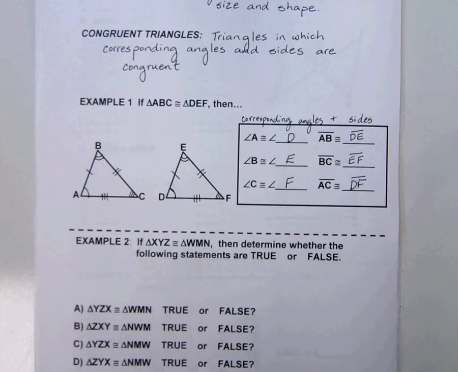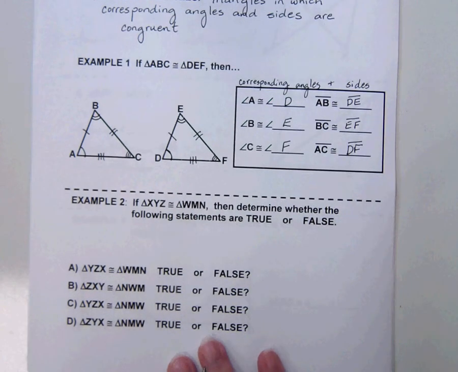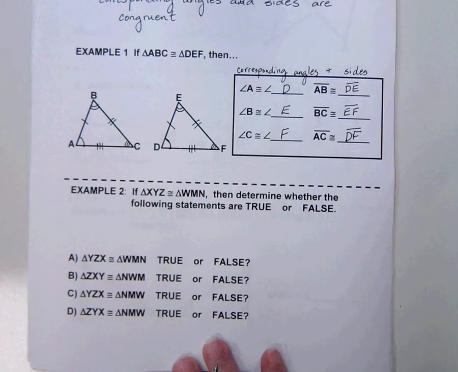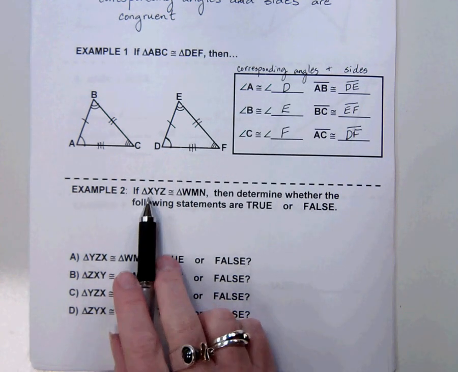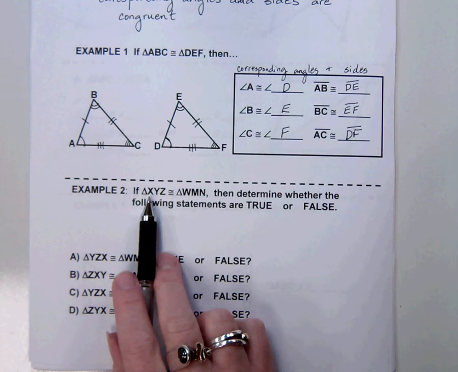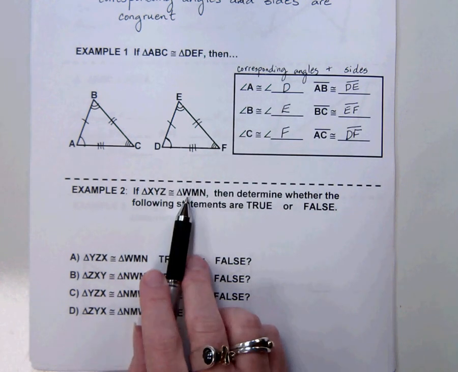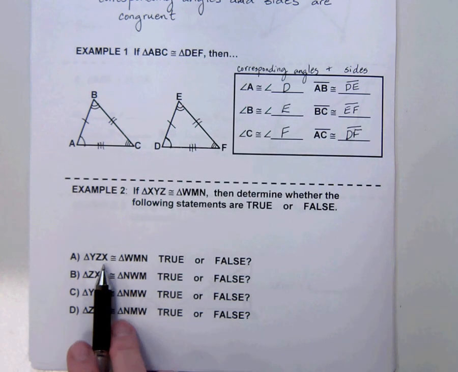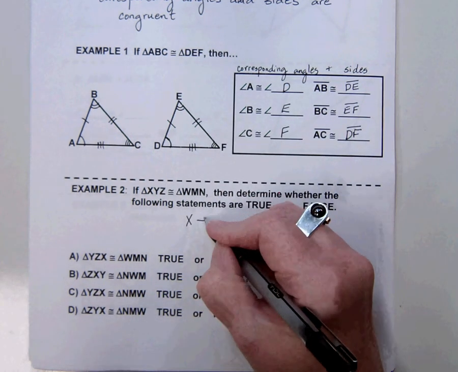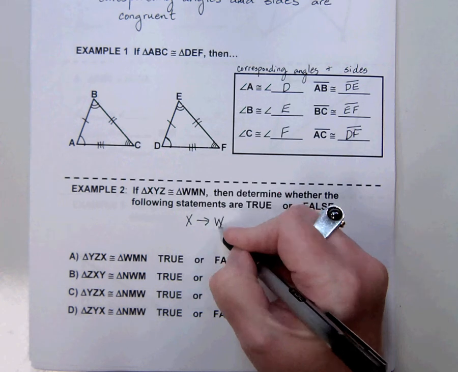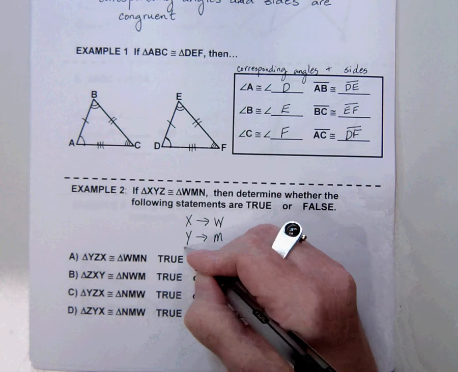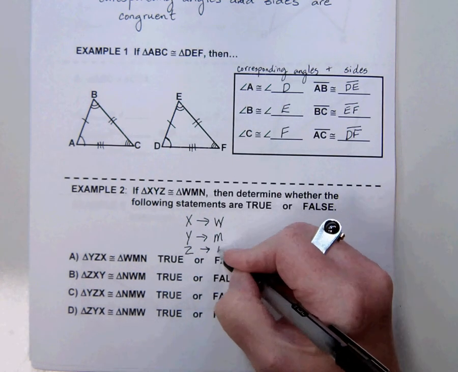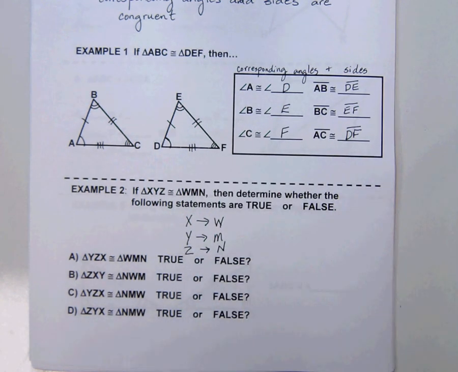Alright, in example 2, they want you to determine whether the following statements are true or false. If you look at example 2, the order of the letters matters: since X comes first, wherever X is when you name the triangle, W has to be in the same position. Let's write that down. X has to correspond with W. Y has to correspond with M. And Z has to correspond with N. So we'll draw that to help us remember that.